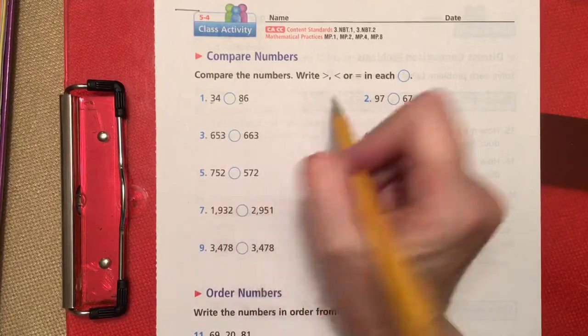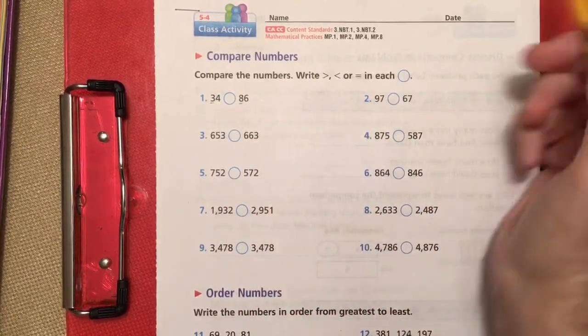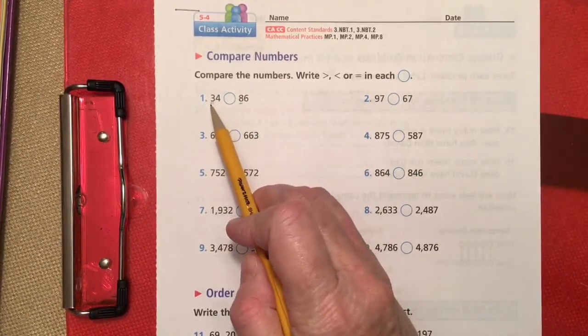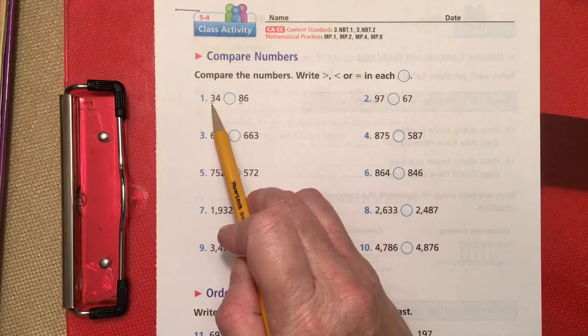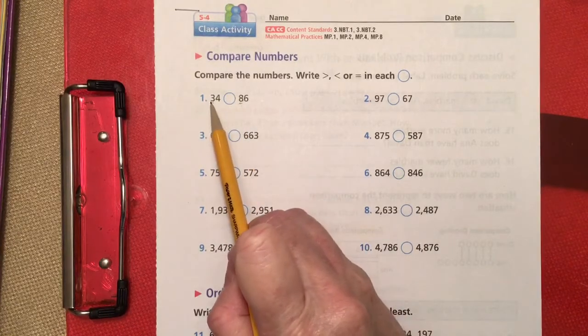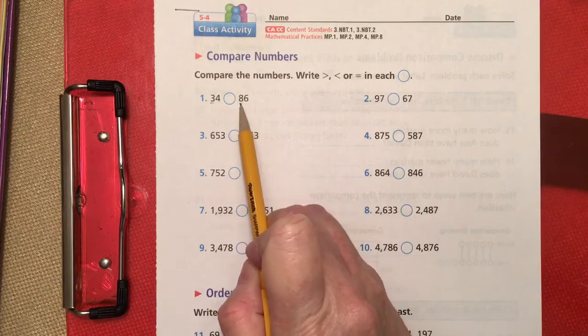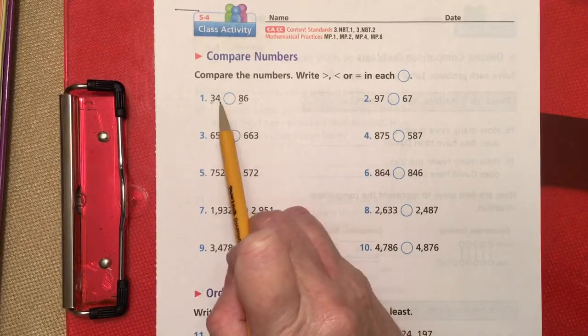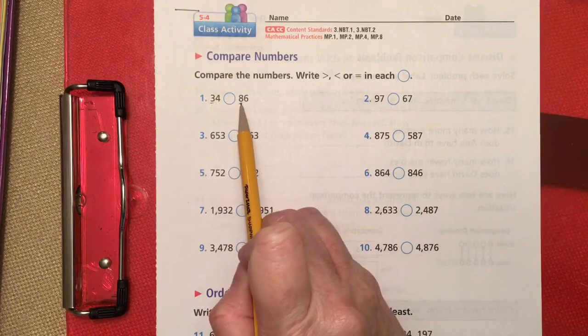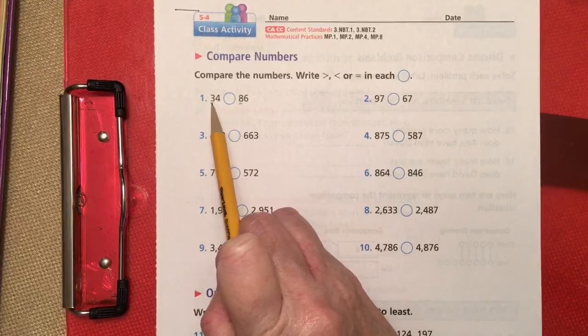So you have to think to yourself when you're comparing, is 3 greater than 8? Is it less than 8? Or is it equal to 8? And of course, this isn't really 3, right? It's 3 tens, so that's 30. This isn't really 8, it's 8 tens, so that's 80. But you don't need to worry about that part of it, with the exception of, I want to make sure you're understanding it's not just 3.